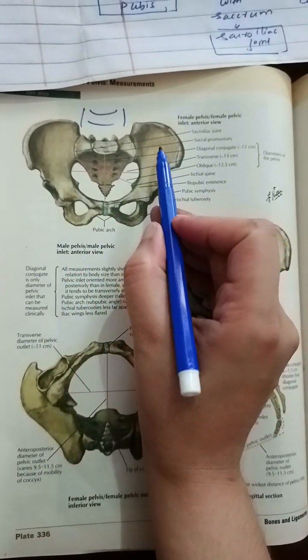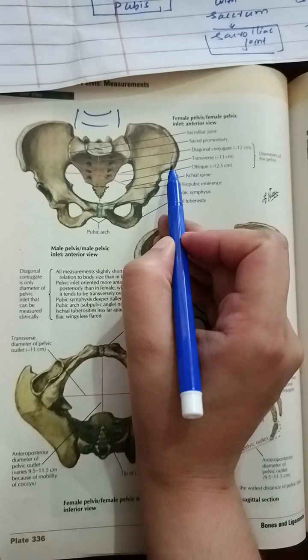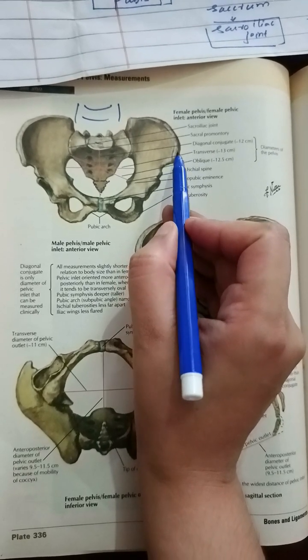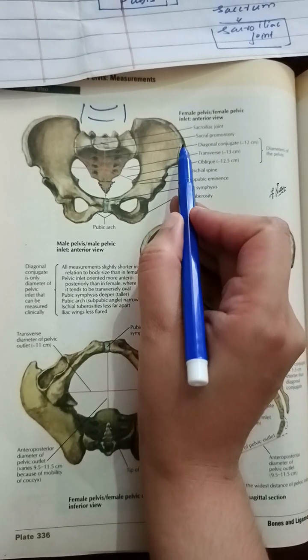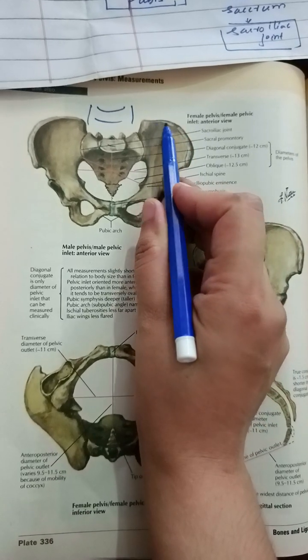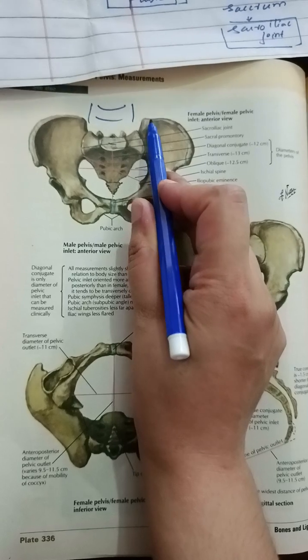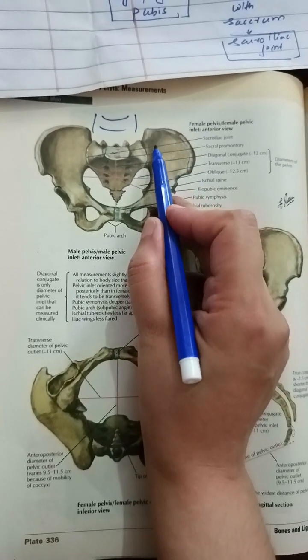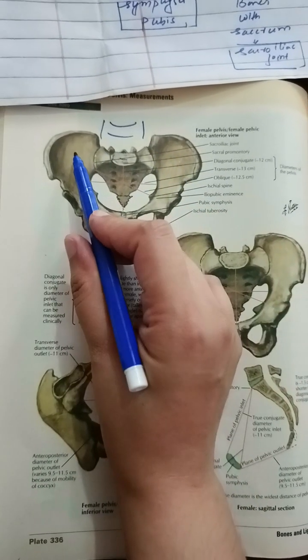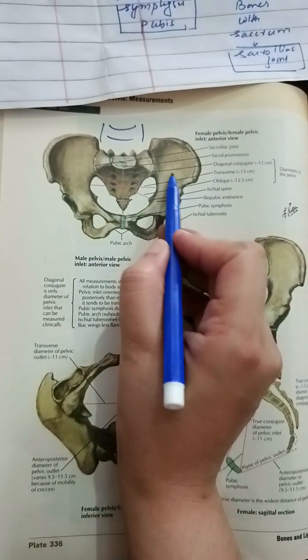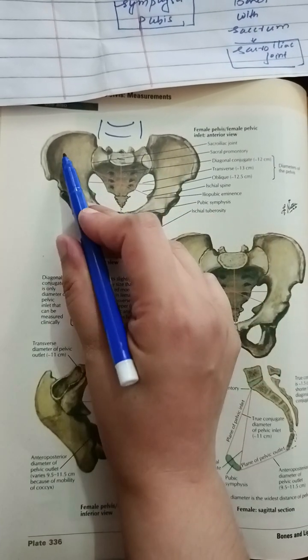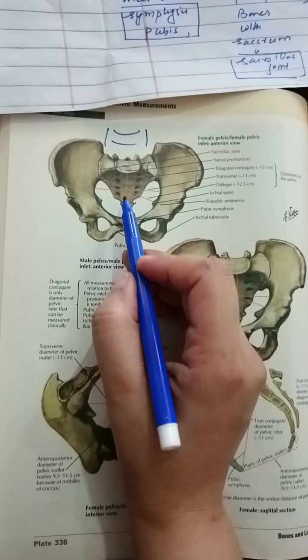In this ilium bone, this is the anterior superior iliac spine. This ridge-shaped area is called the iliac crest, and posteriorly is the posterior superior iliac spine. There is a fossa on both sides. This is called the iliac fossa.